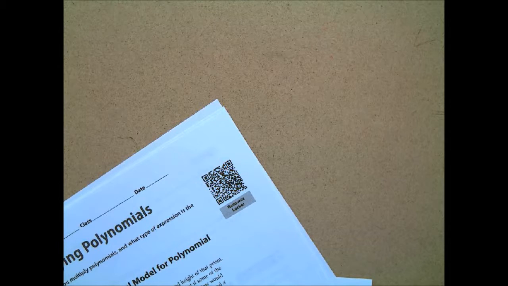And then on page 212 to 213, I'd like you to do numbers 2, 6, and 10. Number 10, you just need to set up, don't simplify. You'll see what I mean when you get there.